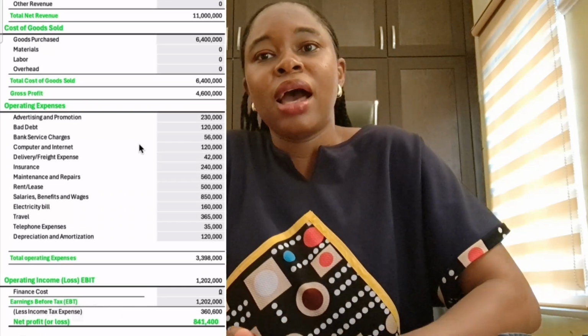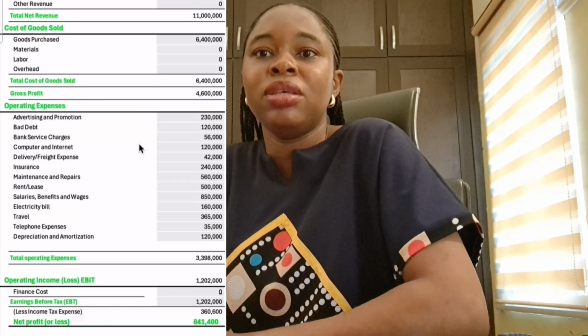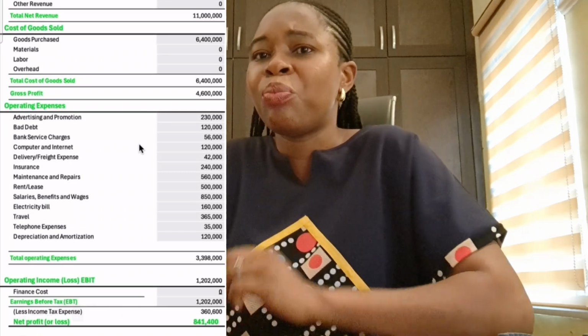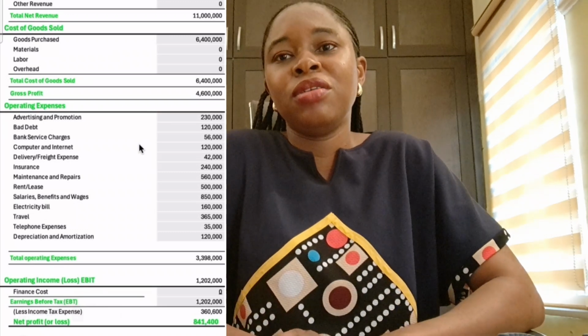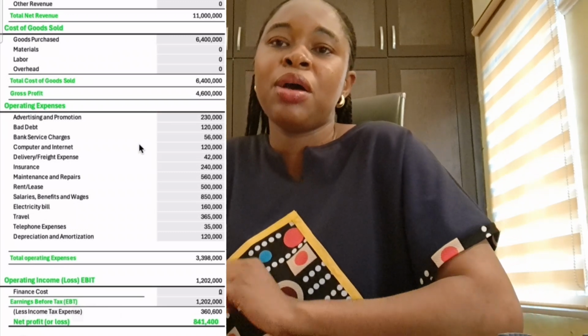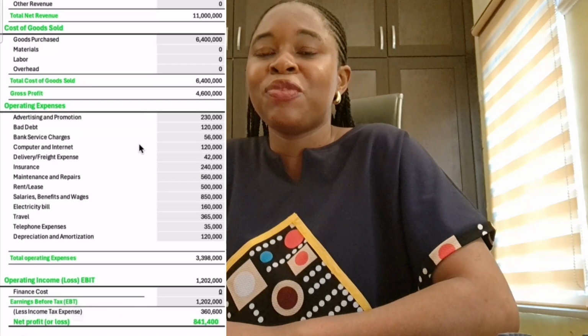Then you subtract your tax expenses. For companies income tax, it is 30%. So when you subtract that from your earnings before tax, then you have your net profit or your net loss. The purpose of the profit or loss statement.